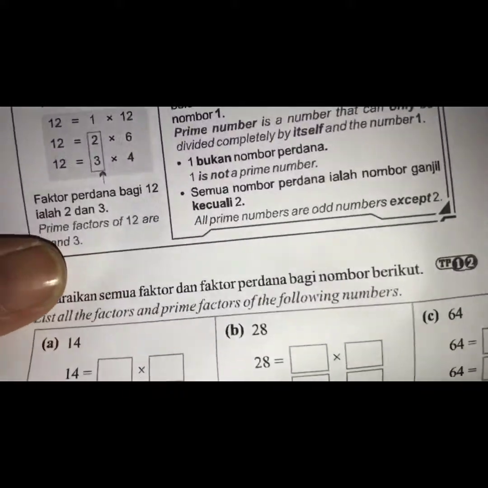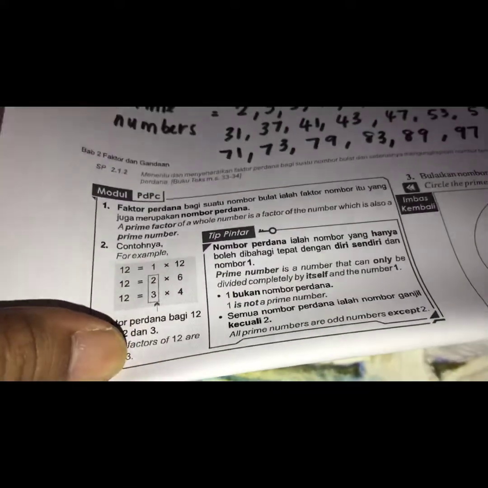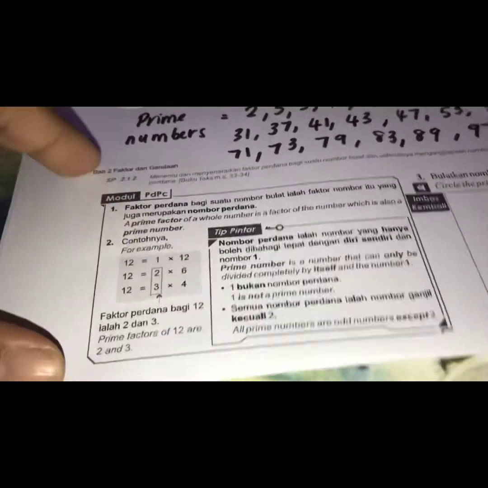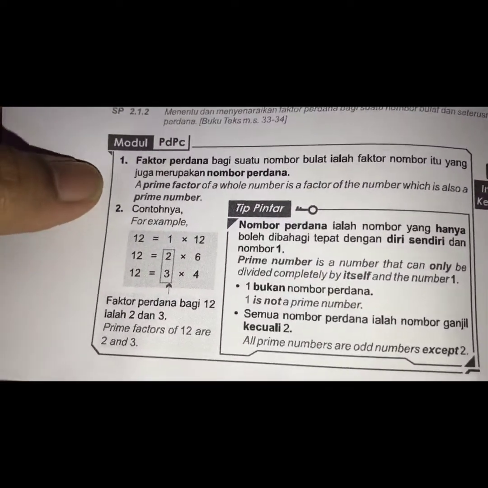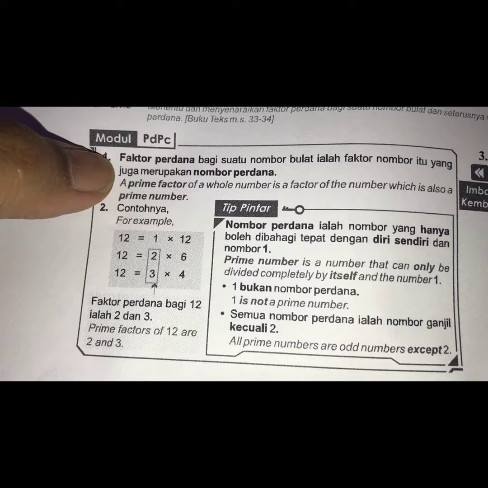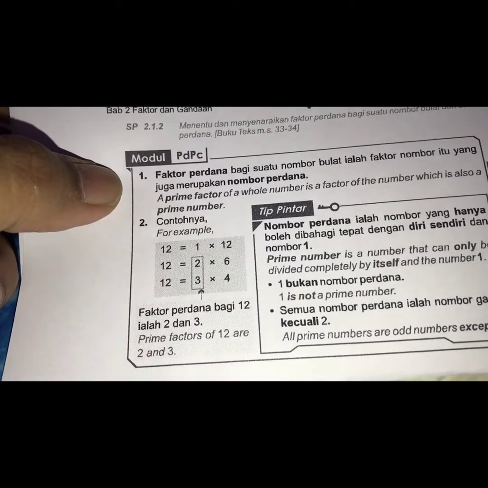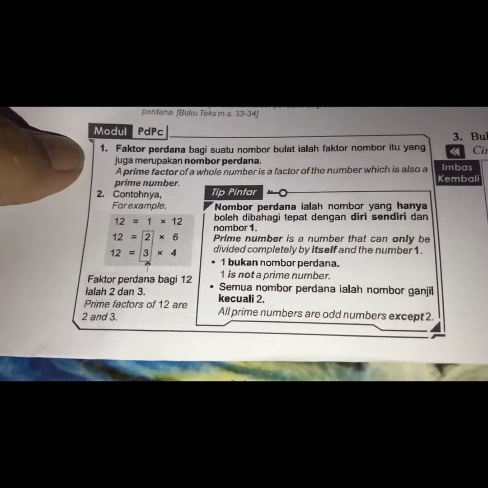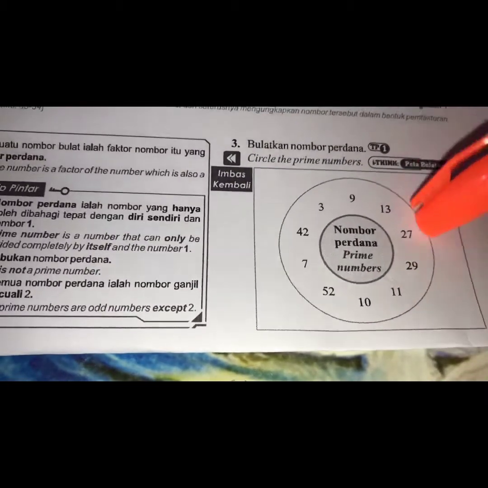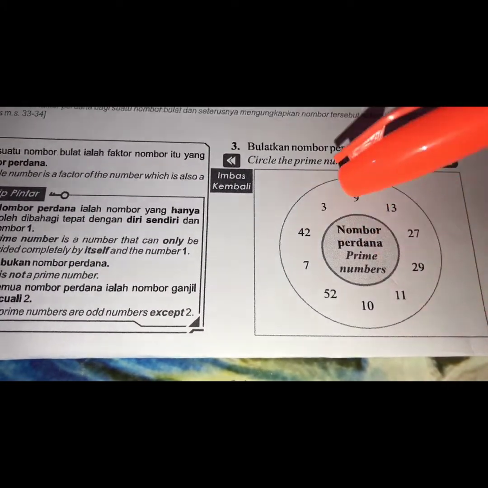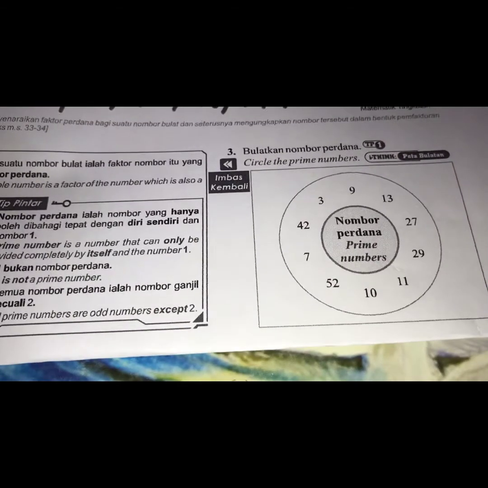In your workbook, notebook page 24, you can refer to your workbook page 24. Okay, prime factors of a whole number is a factor of a number which is also a prime number. Okay, this one I'm not doing yet. You understand the prime numbers first. Which ones are prime numbers?